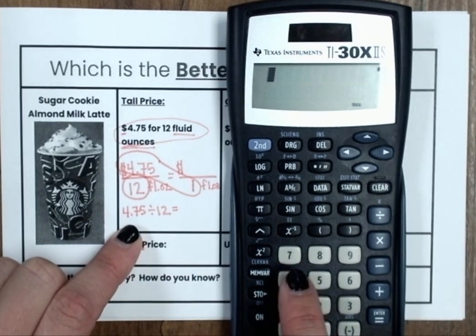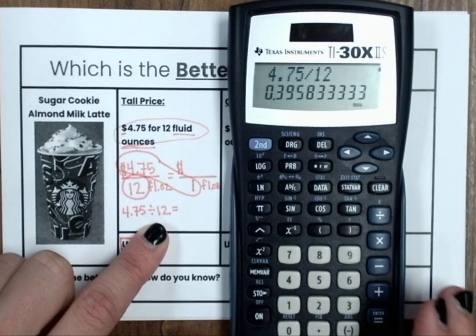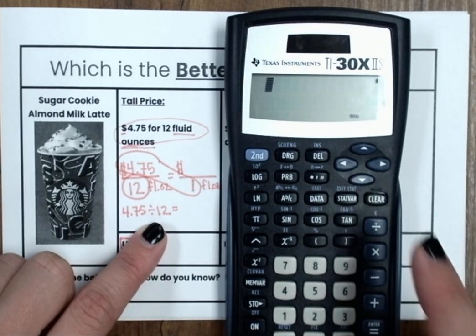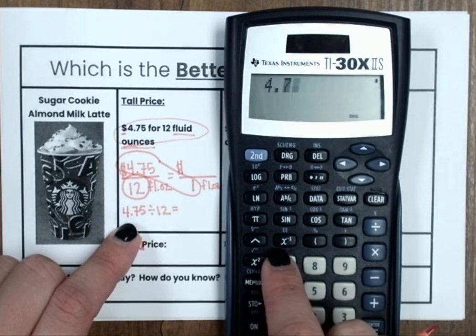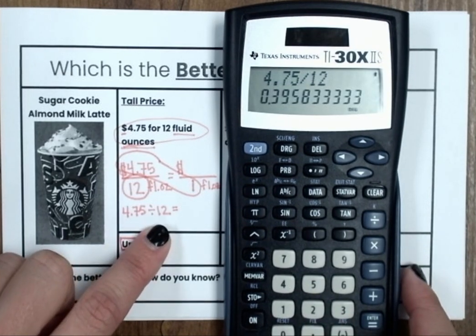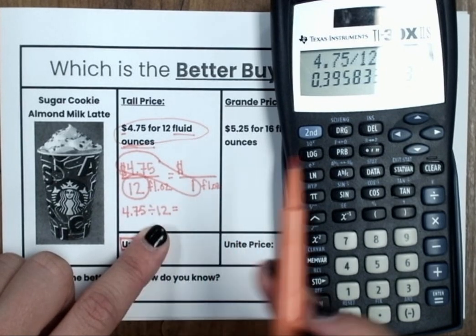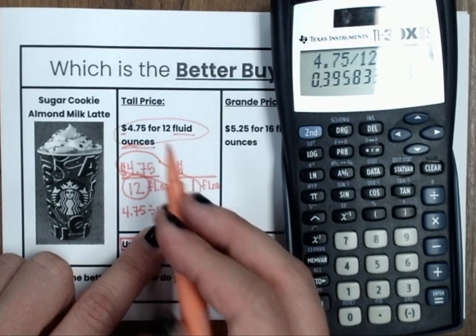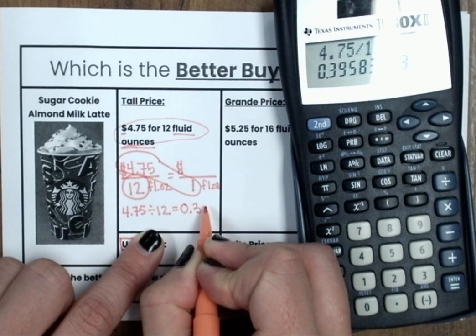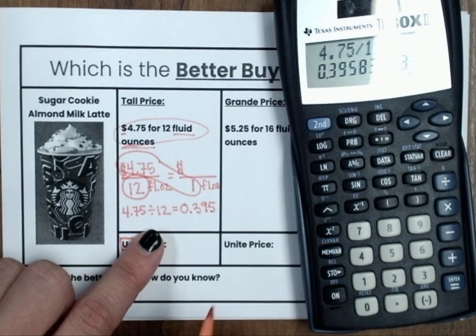Okay, so I gotta use my calculator. I'm gonna plug in $4.75, and I'm dividing it by 12. Oh, that's a crazy answer. Did I do something wrong? Let me just double check and make sure I put it in right. $4.75 divided by 12. Oh, that's right. Okay. Well, I know that I'm talking about money right here, right? So if I look at my answer, I see that it's $0.395. I'm going to stop right there.